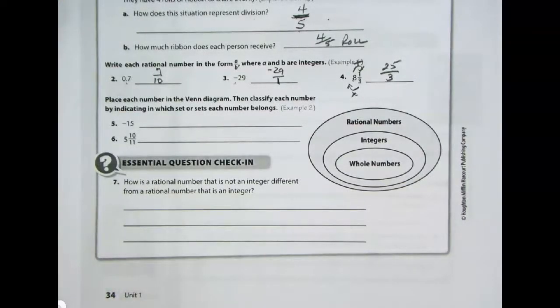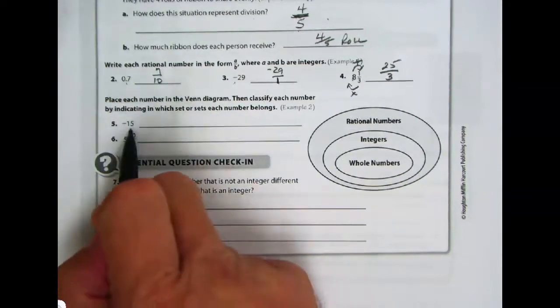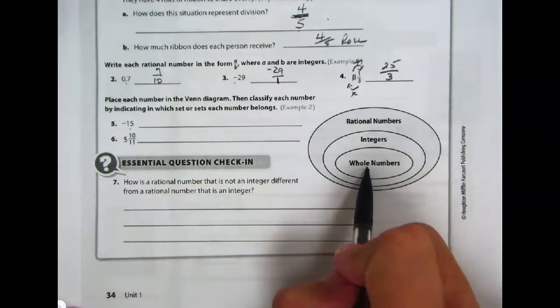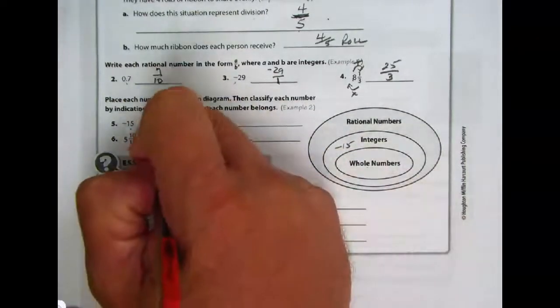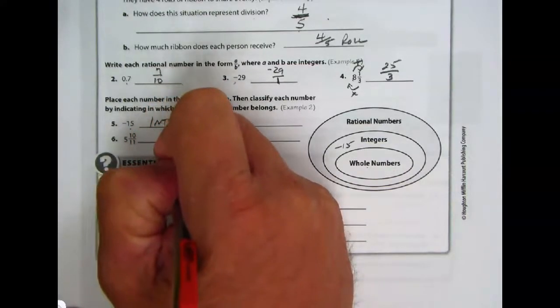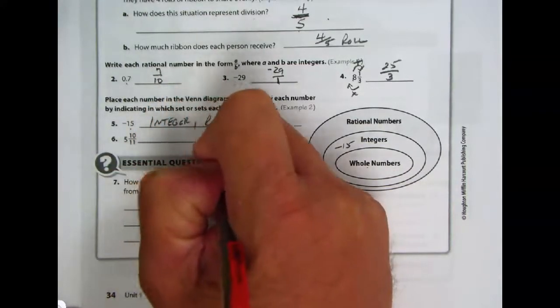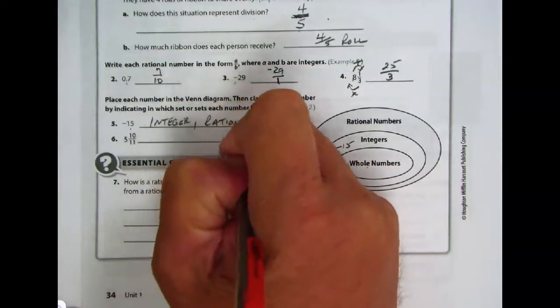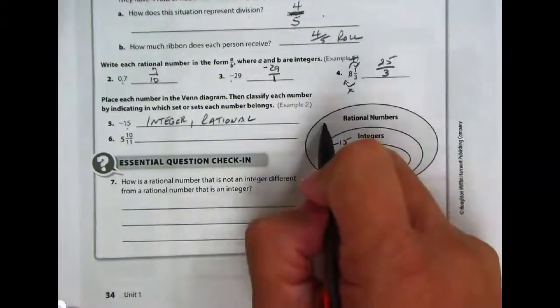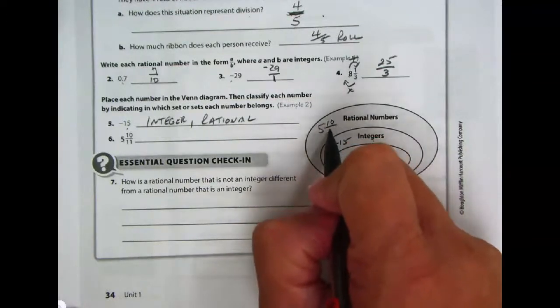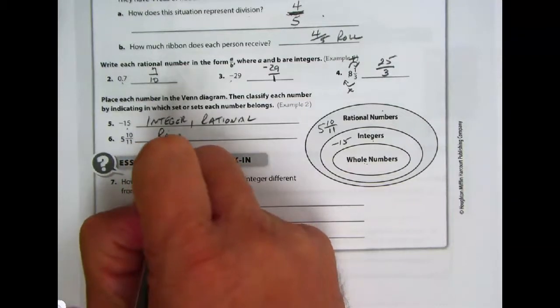Says place each number in the Venn diagram, then classify each number by indicating in which set or sets each number belongs. Okay, so -15. It's not a whole number because it's negative, but it is an integer and also rational. So integer, rational. 5 and 10/11ths, it's not whole, it's not an integer, but it is rational because it can be written as a fraction. So it would be rational.